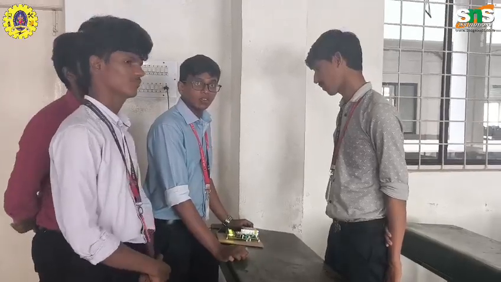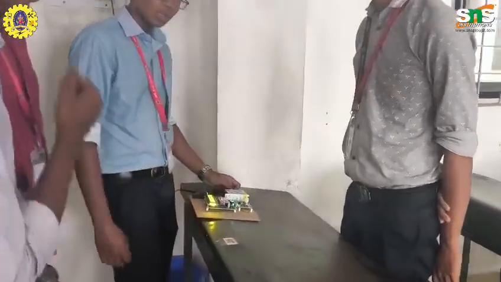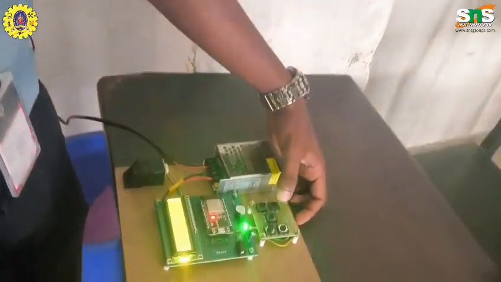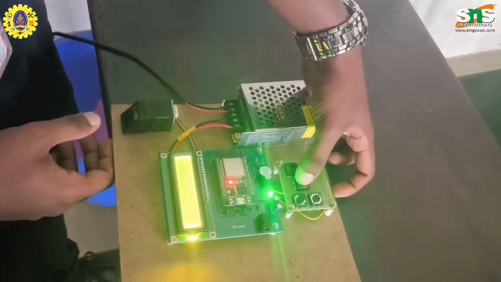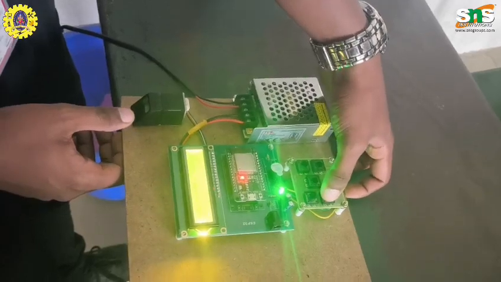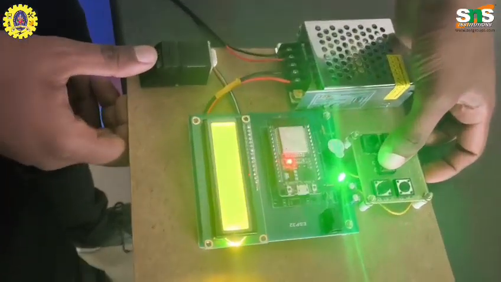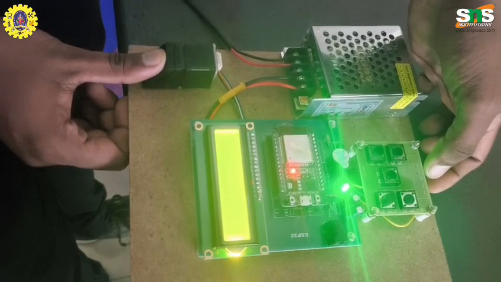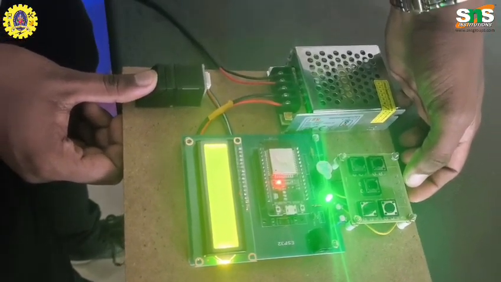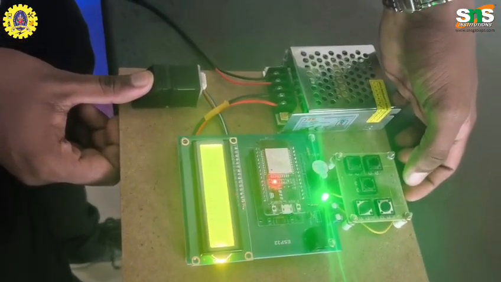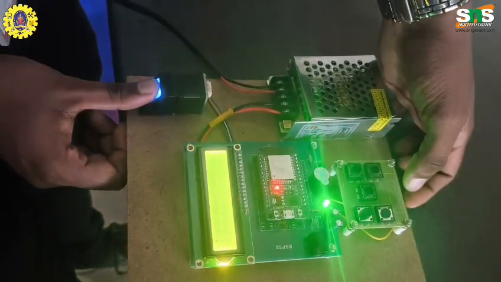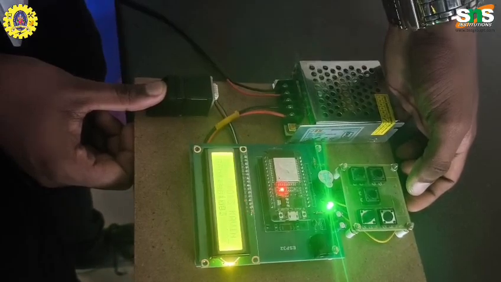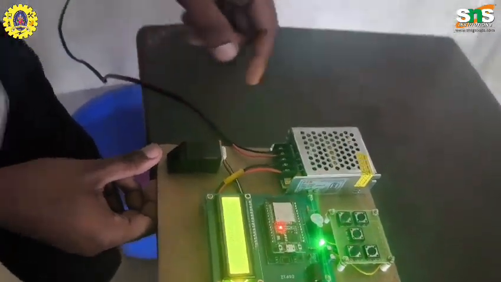This is the demonstration of our project. First, we need to enroll our fingerprint. My fingerprint is stored here.